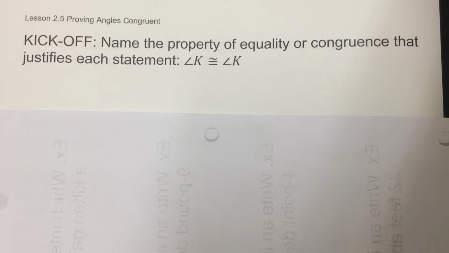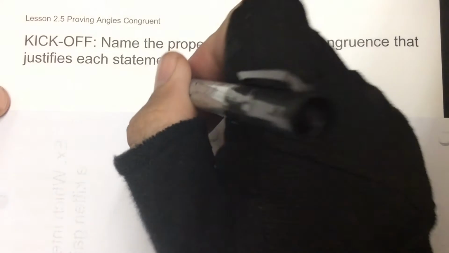What property of equality or congruence justifies each statement? So, we were using these properties last time to prove how we work through algebra problems, giving you a little taste of proofs. We're going to keep building. We'll keep you in more and more. It'll be good. So, name the property of equality or congruence that justifies each statement. This statement here, angle K is congruent to angle K, is reflexive.